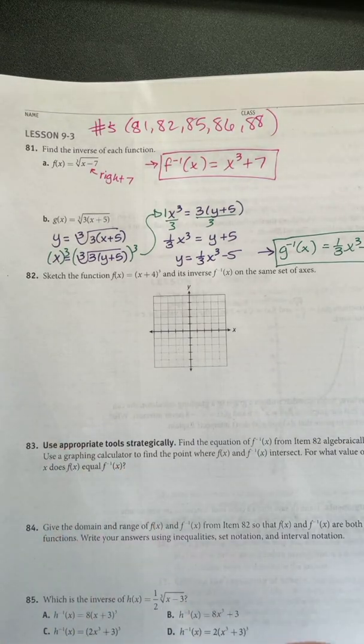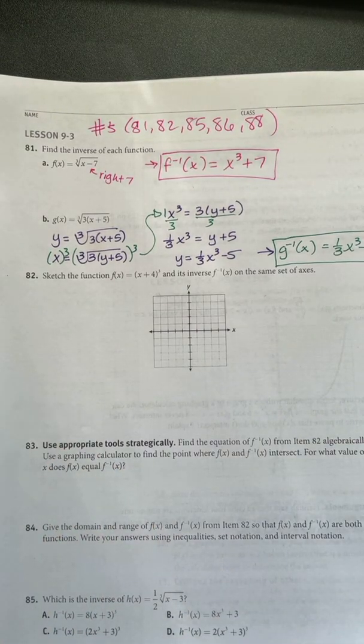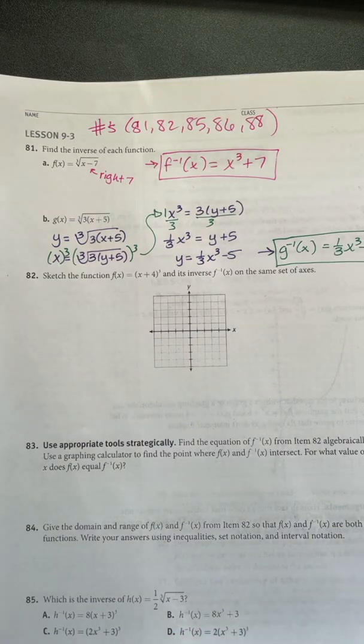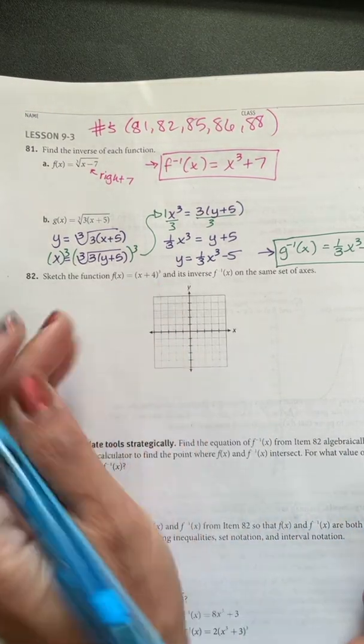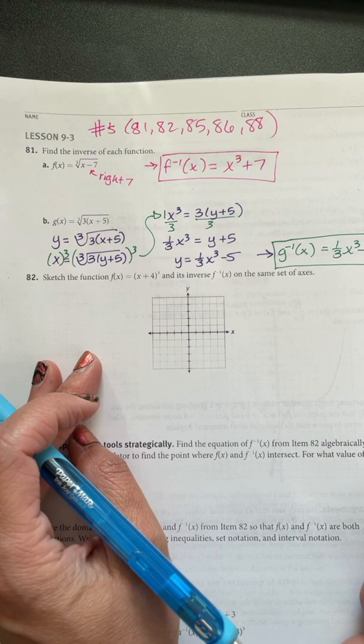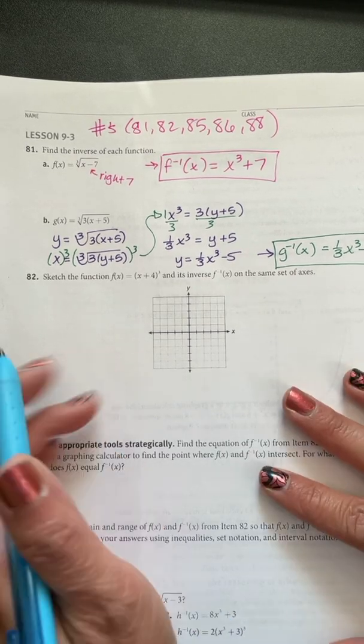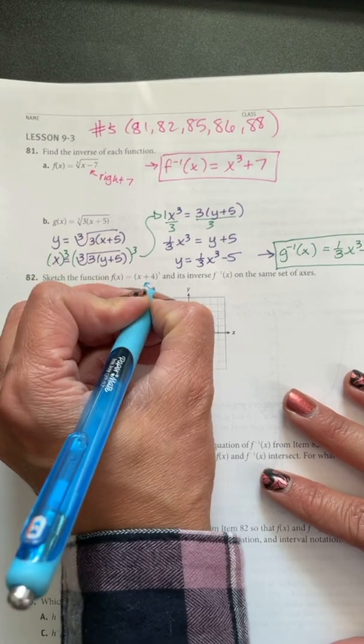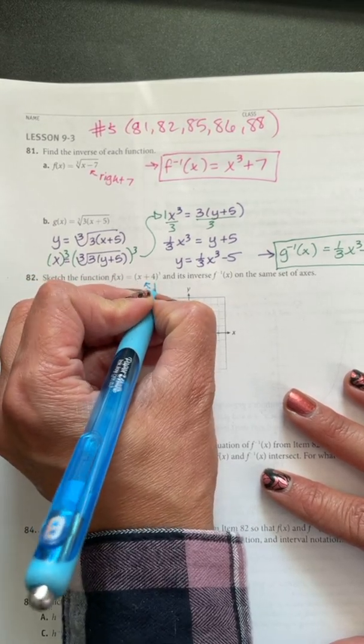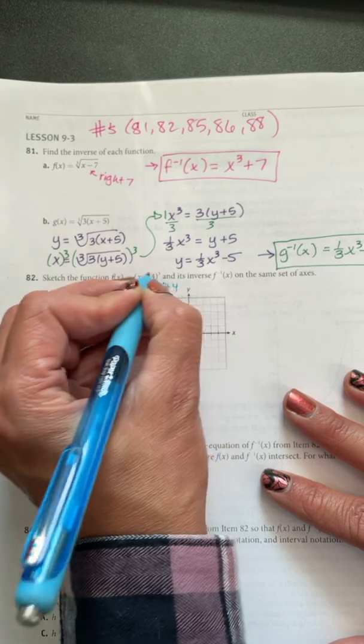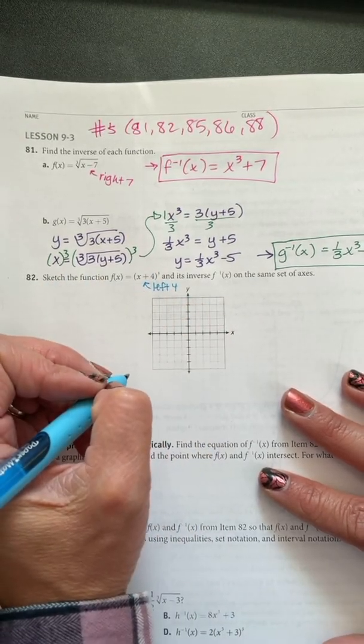All right, number 82. Yeah, we have to do 82 is next. It says sketch the function f of x equals x plus 4 quantity cubed and its inverse f inverse of x on the same set of axes. Okay, so I'm going to start with this, and I know that this is shifted to the left 4 units. And this is a cubic, okay?